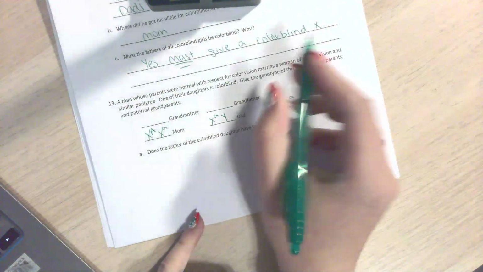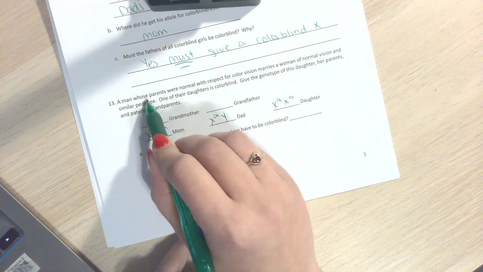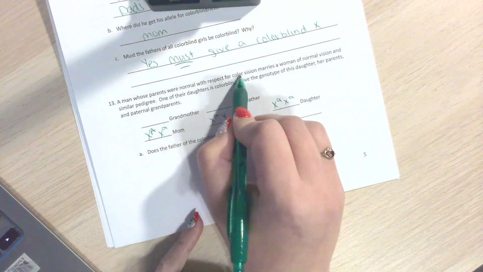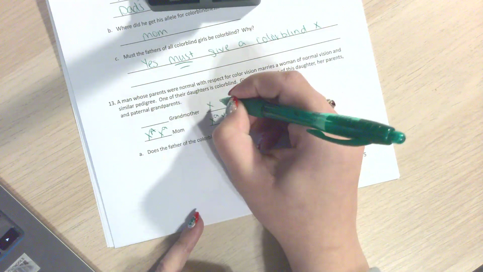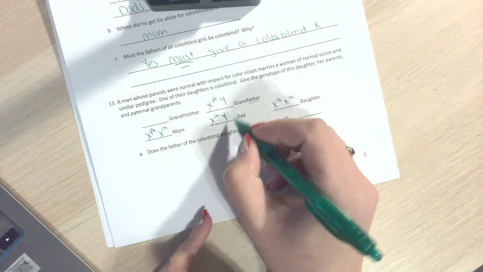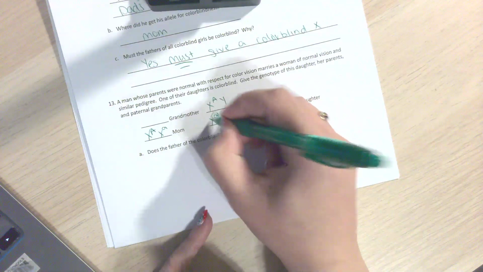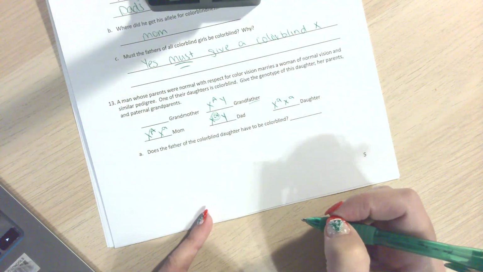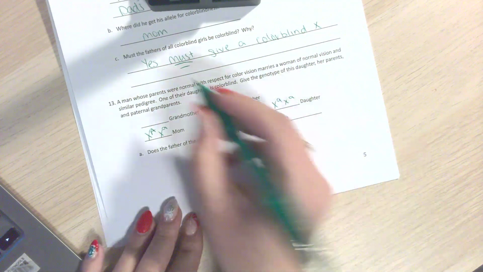So, it says that whose parents were normal with respect to color vision. So we know that grandpa here had to be normal, and we know that he has a Y because it says grandfather. However, this dad got this colorblindness A from someone, right? Has to be mom because the X came from mom.